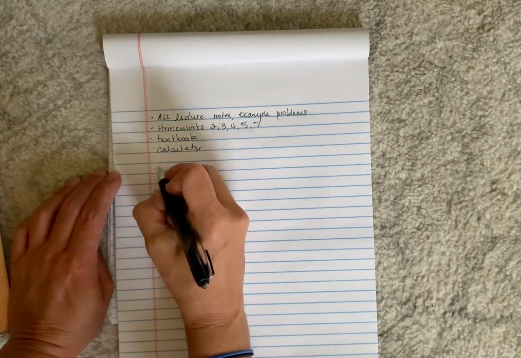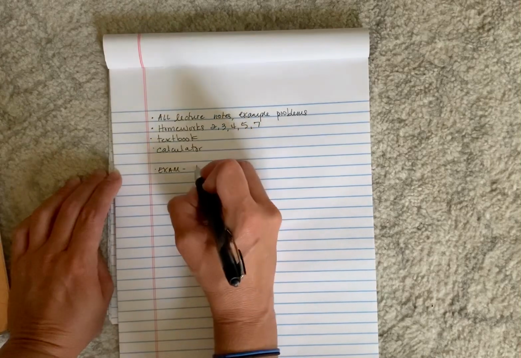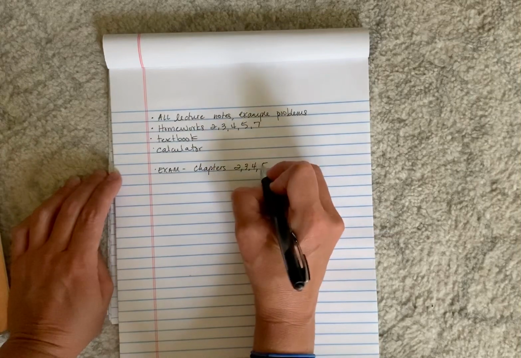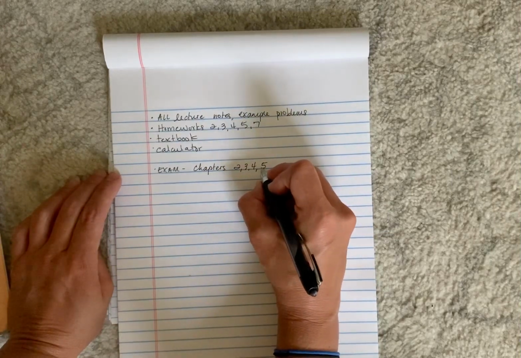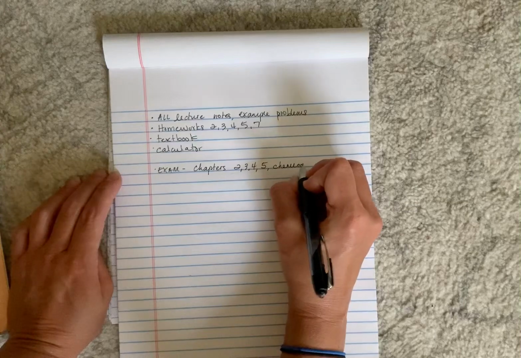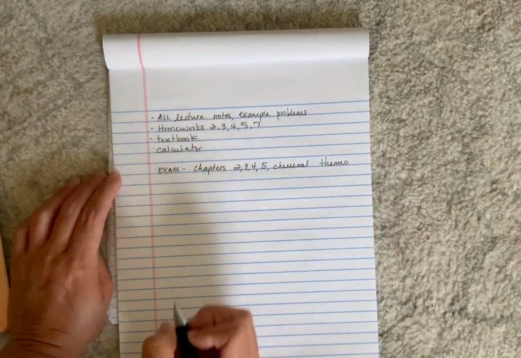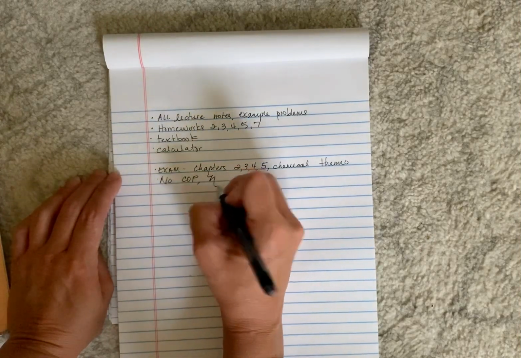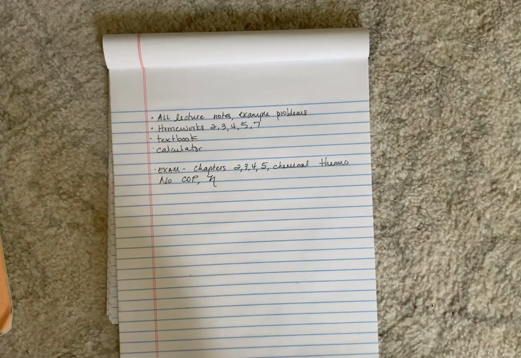The exam will mostly focus on chapters 2, 3, 4, 5, and then chemical thermodynamics. So there's going to be no coefficient of performance, efficiency equations, none of what we were doing in chapter 5. You just had a quiz on those. I feel that it's not long enough to be put on an open note, open book final exam. So no COP, no efficiency.